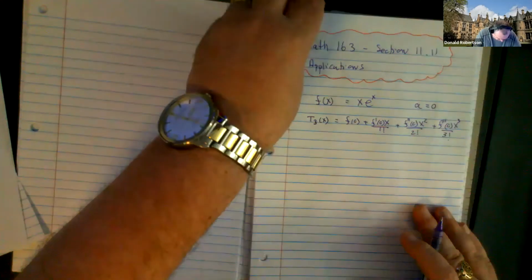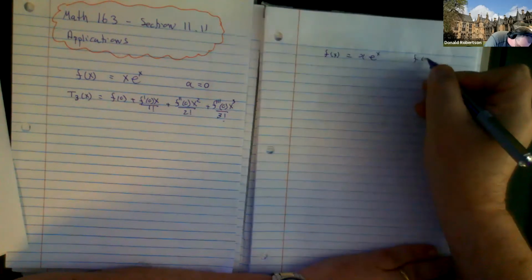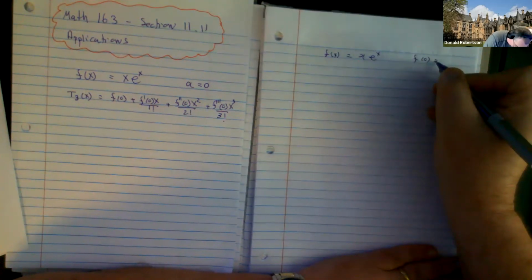So to be able to fill this in, I'll do my working on the next page. I need to find these 4 numbers. So I'll start off with my function, which is that one. And f of 0 ends up being 0 times 1, which is just 0. And then I'll do my first derivative, and I'll do a product rule.